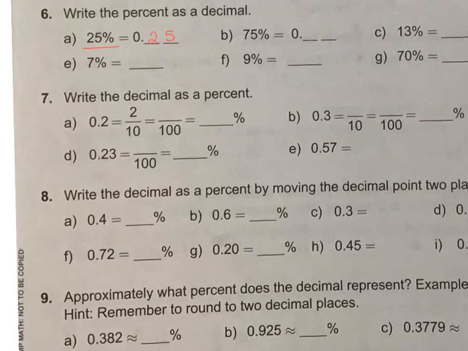Question 7 requires us to do a couple of steps. So we're starting with 0.2, and the 2 is in the tenths place. So we write that as 2/10. What would this become out of 100? It would be 20 out of 100. Then to turn this into a percent, it would be 20%. So we have to go directly from our numerator that's over 100. We can't just go from tenths straight to the percentage.